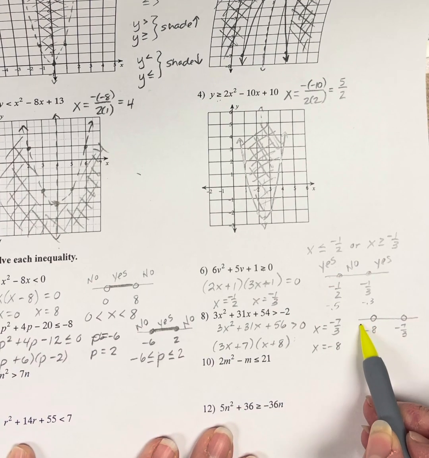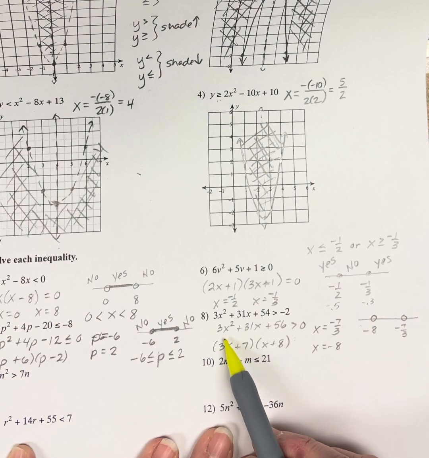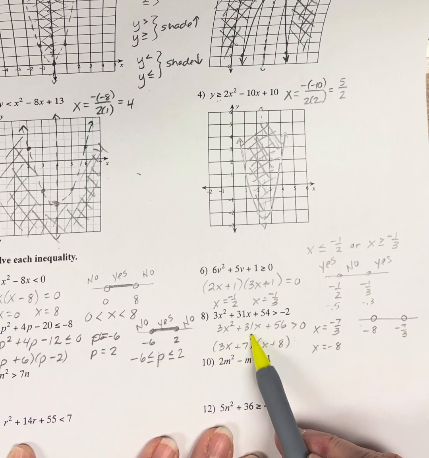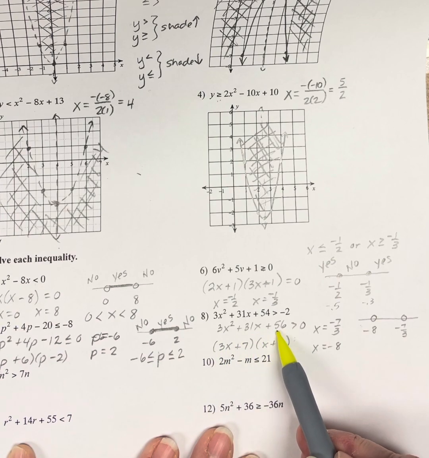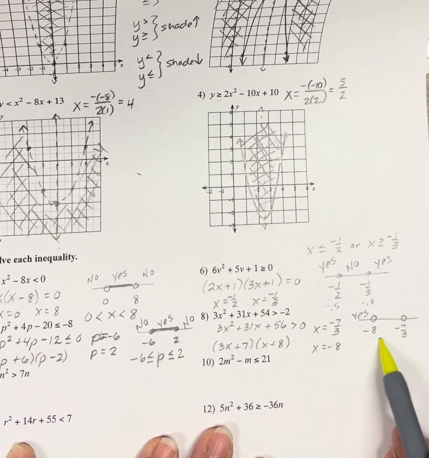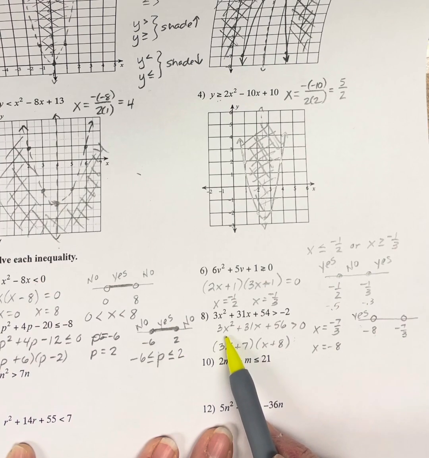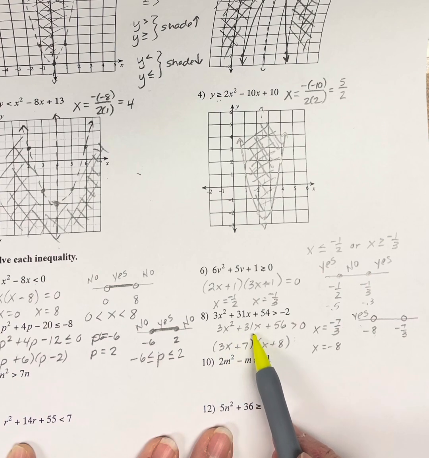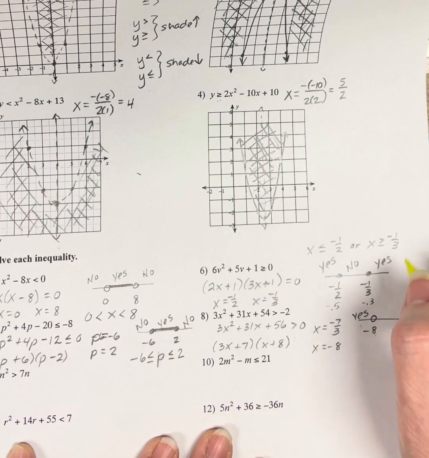And we test our regions. Pick a number less than negative 8, negative 10. So I would have 300 minus 310 plus 56. It's positive. Between negative 8 and negative 7/3, negative 5. So this would be 75 minus 155 plus 56. No, that one's going to be negative.